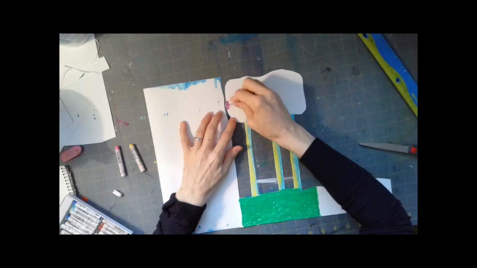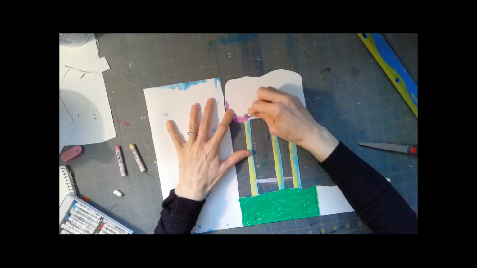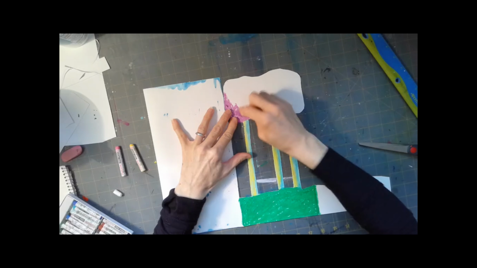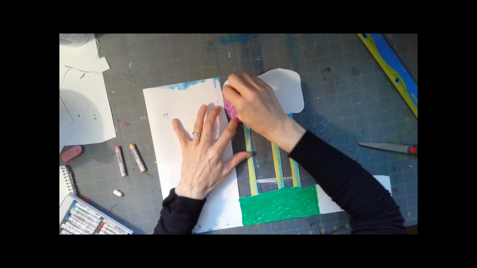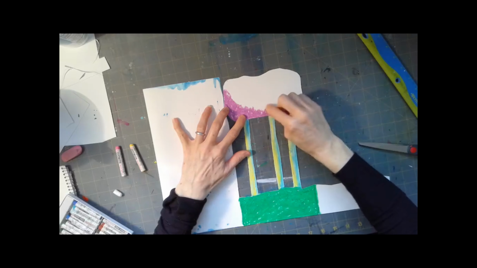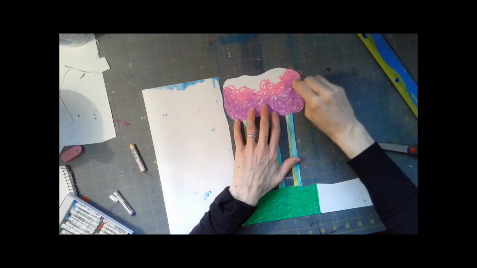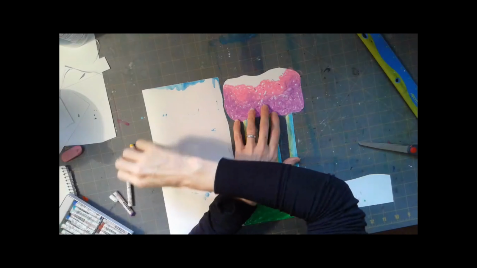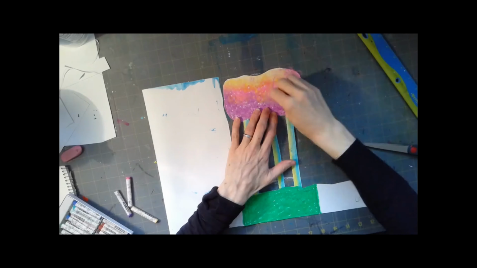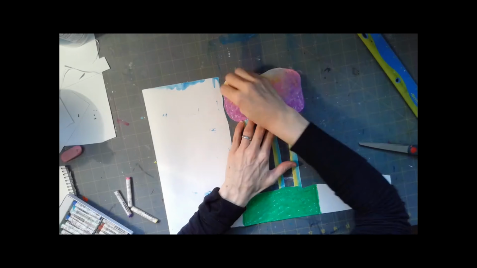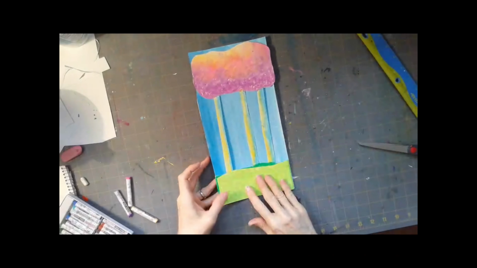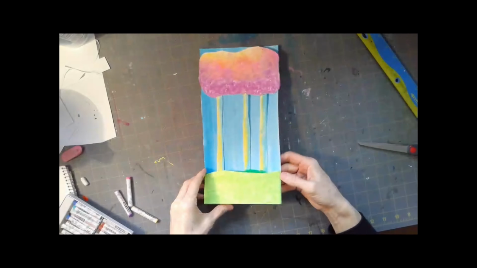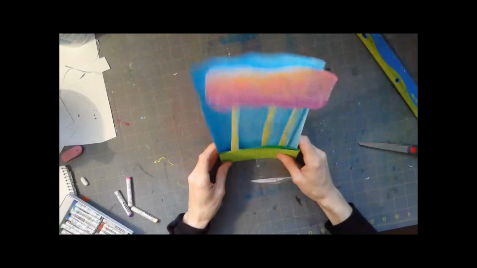Now I want my blobby leaves to be violet. And so I'm going to color in with little tiny violet circles. And I'm trying really hard to keep my pressure consistent and to keep my circles about the same size. I'm going to fade to pink, and I'm going to layer that pink right over the purple where they meet. And I'm going to do the same thing with yellow. And then I went over all of the top part with a little bit of white.